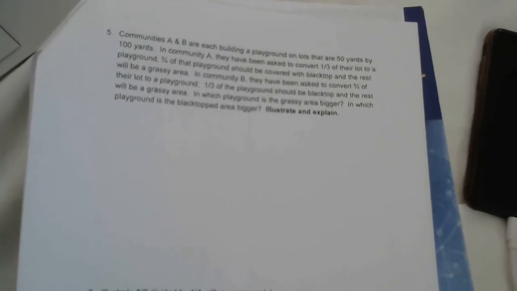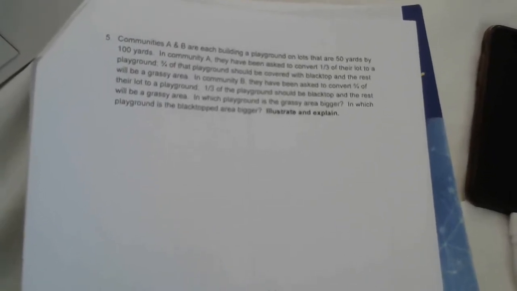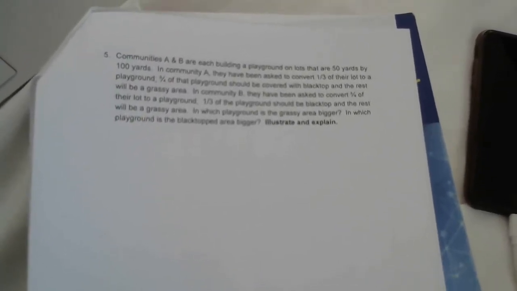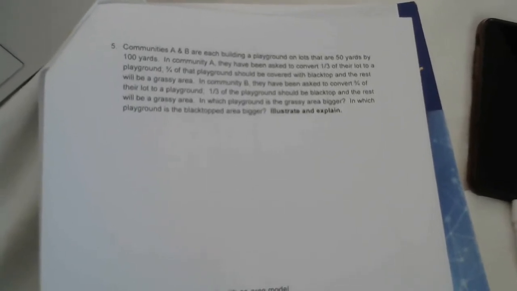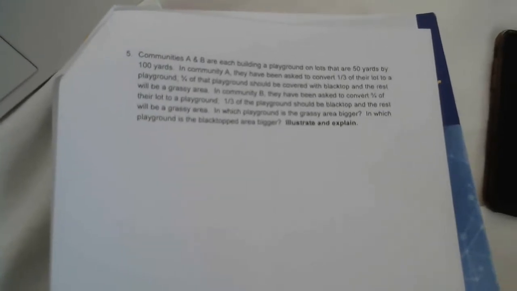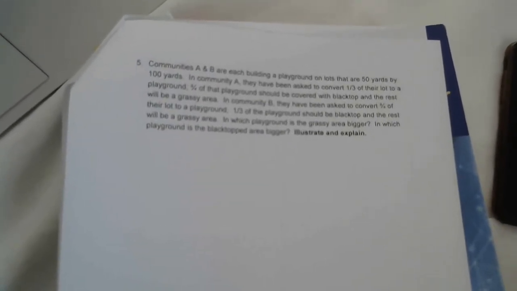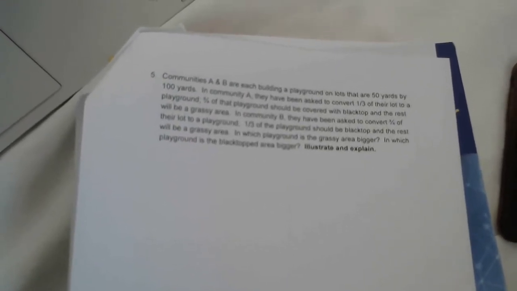In Community A, they have been asked to convert 1/3 of their lot to a playground. 3/4 of that playground should be covered with blacktop, and the rest will be a grassy area. In Community B, they have been asked to convert 3/4 of their lot to a playground. 1/3 of the playground should be blacktop, and the rest will be a grassy area. In which playground is the grassy area bigger? In which playground is the blacktopped area bigger?